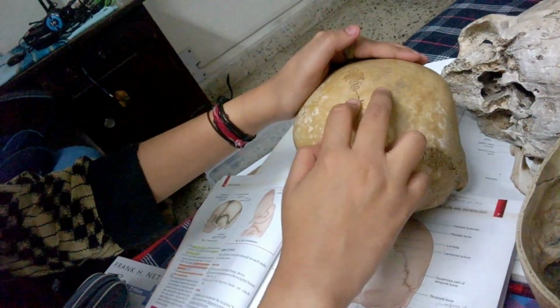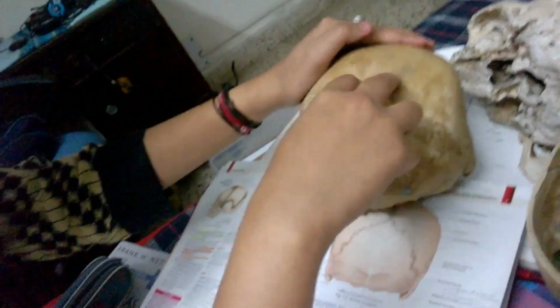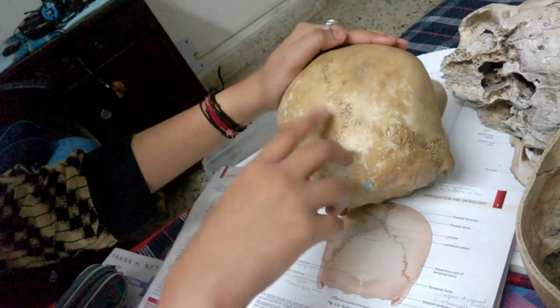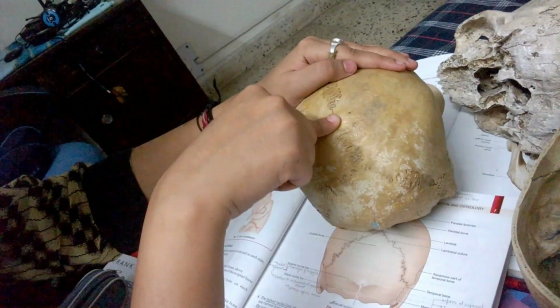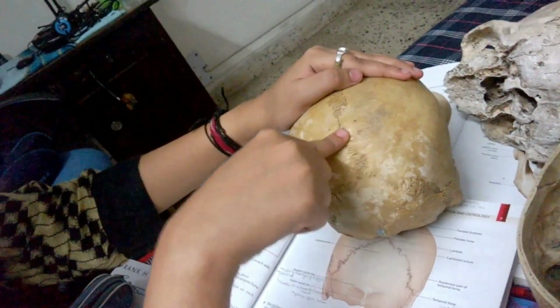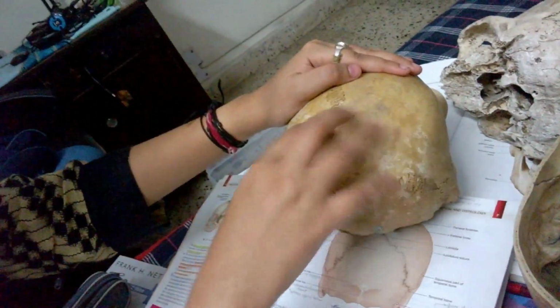Other features: lambda, which we have already discussed. The parietal foramen, through which passes the parietal emissary vein from the veins of the scalp to the superior sagittal sinus. And we have also talked about the obelion, which is between the two.